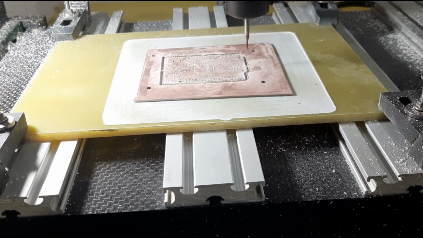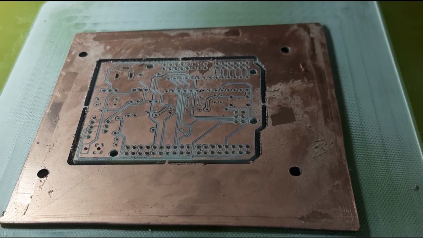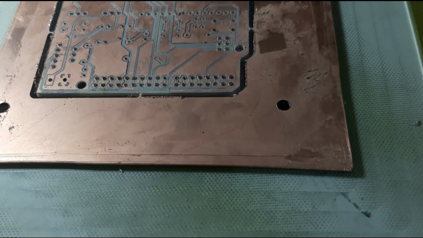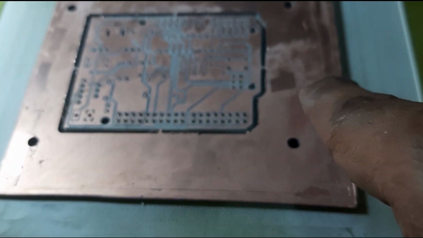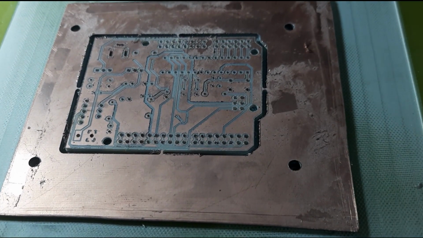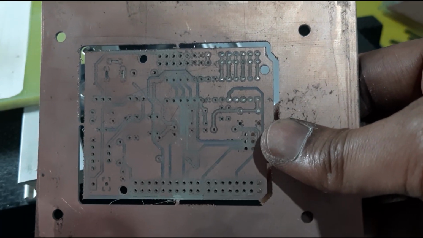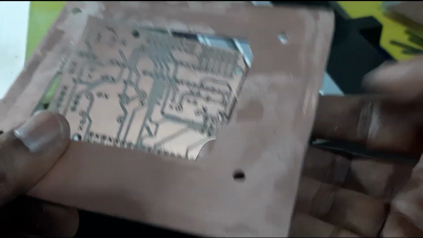Cutout operation finished. 0.5 mm tabs. Post-processing required.